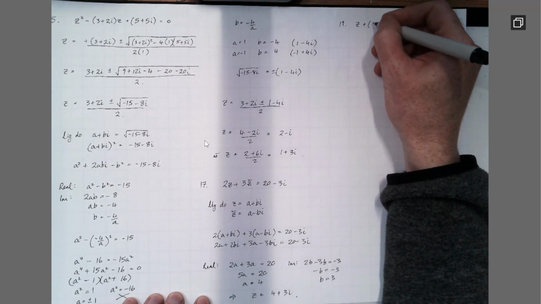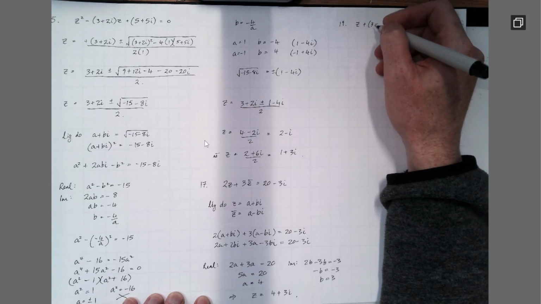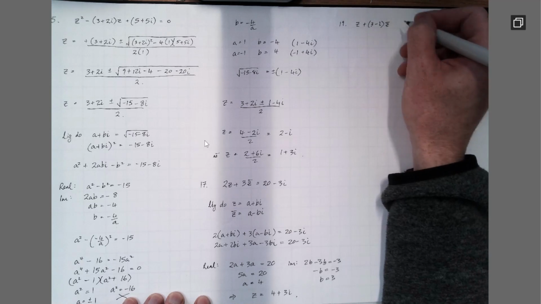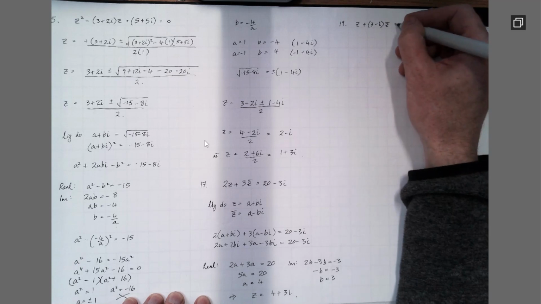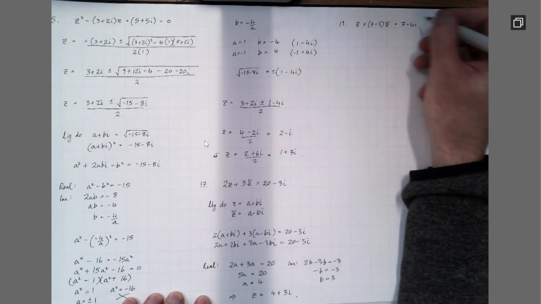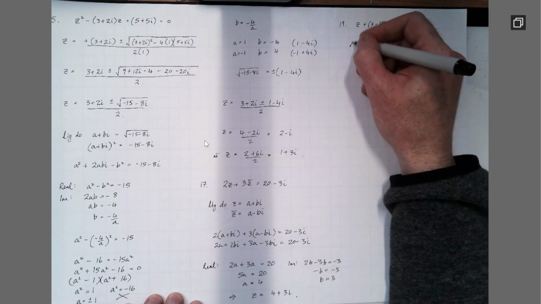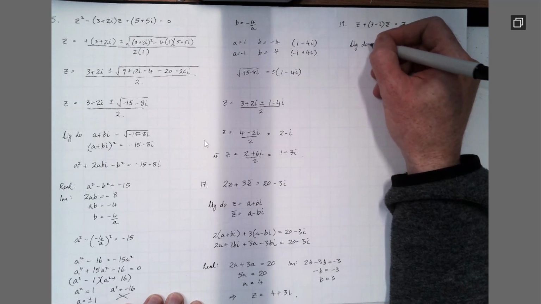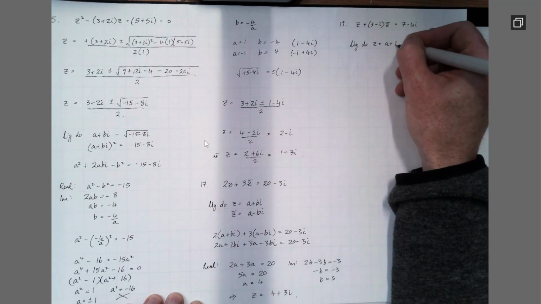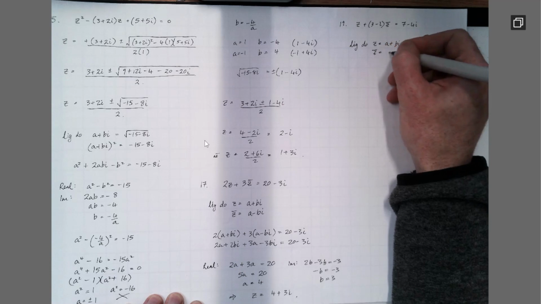Now, z plus 3 minus i times z conjugate equals 5 minus 3i. Let z equal a plus bi, so z conjugate equals a minus bi.